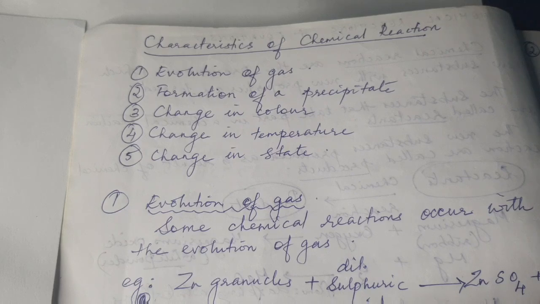So the first one is, you can see over here, whenever there is a chemical reaction, what all happens? There occurs the evolution of gas. Number 2, the formation of a precipitate. Number 3, the change in color. Number 4, there occurs the change in temperature. And number 5, the change in state. So you can see 5 characteristics of a chemical reaction. I'll repeat: evolution of gas, formation of precipitate, change in color, change in temperature, and change in state.